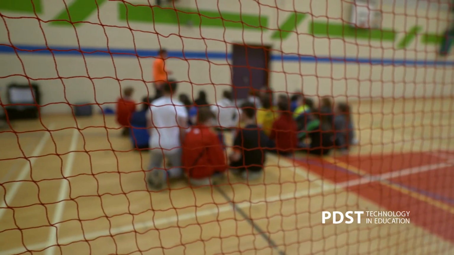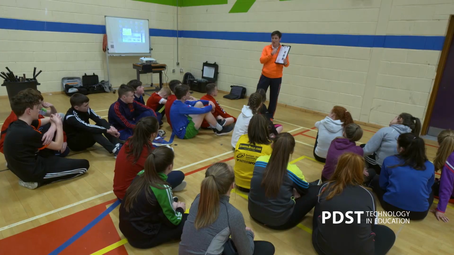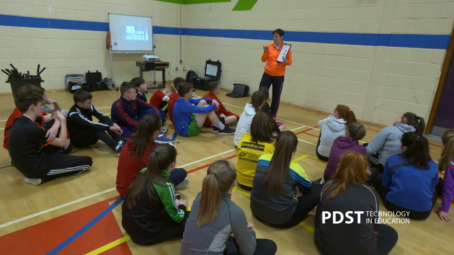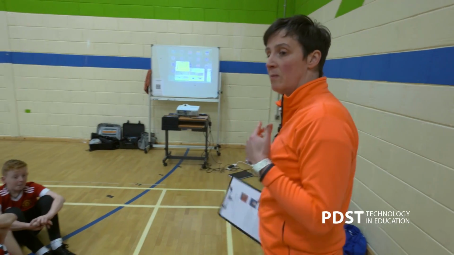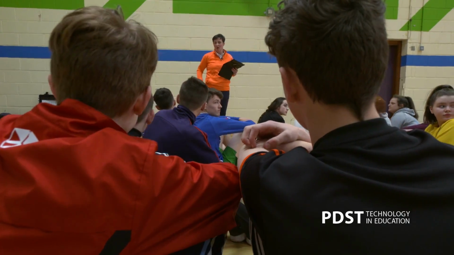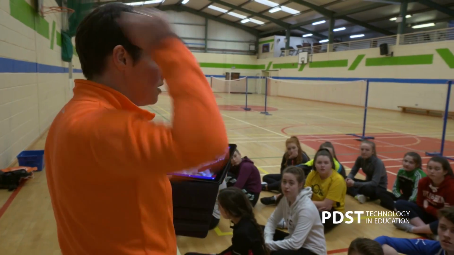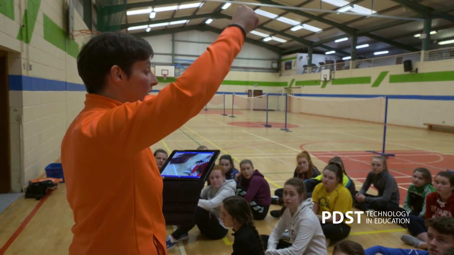Today I had a second year group. They are a mixed class of boys and girls. Some of them are very sporty, some of them are not sporty at all. Today we were doing badminton and we were looking at the skill of the overhead clear shot.